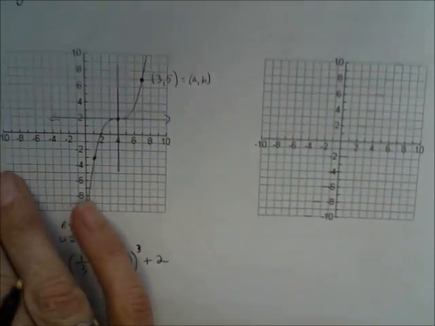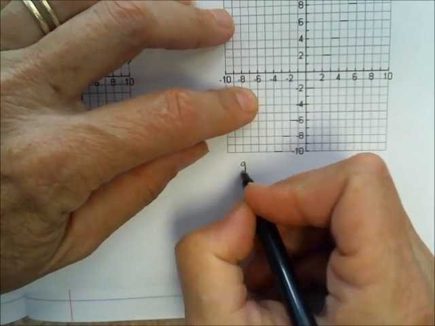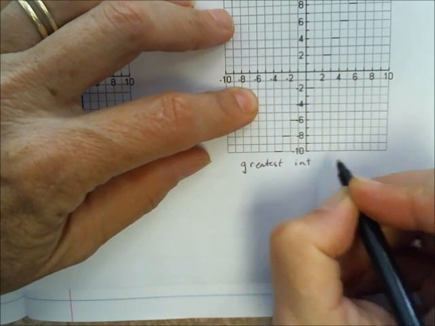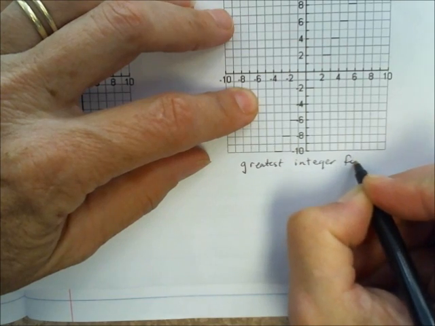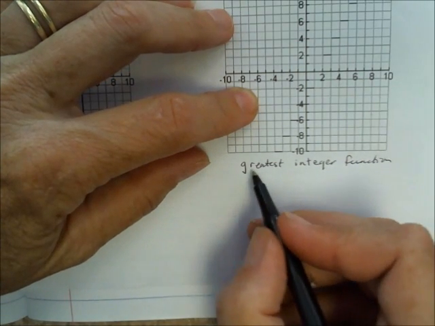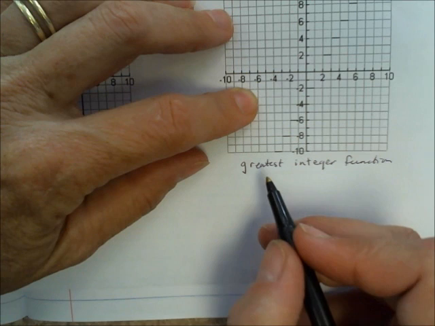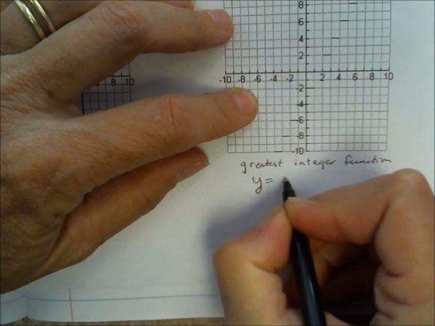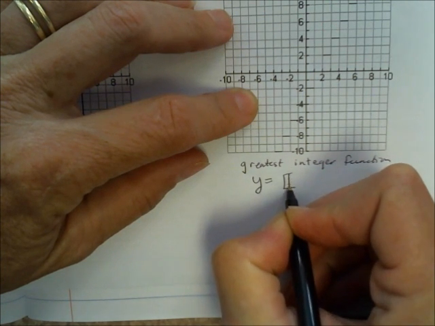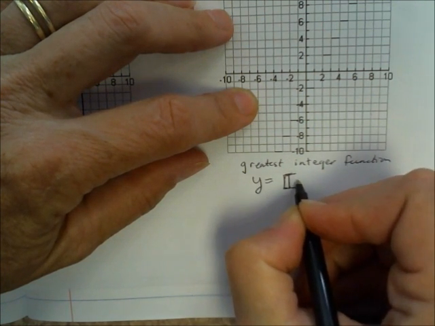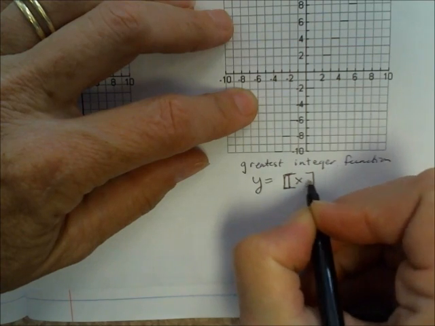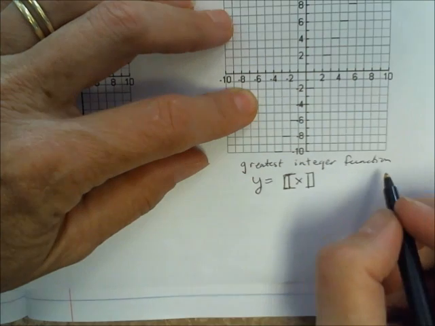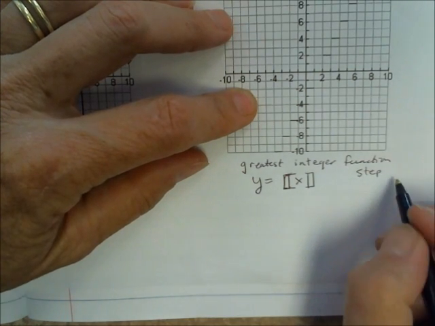This next one is called the greatest integer function. I hope that you studied this last year in Algebra 2. It means the greatest integer that's less than or equal to a particular number. The greatest integer function, the notation is this. It's like a square bracket, but it's got this extra line in it. And all it is is a step. It's called the step function also. It's got another name, step function.